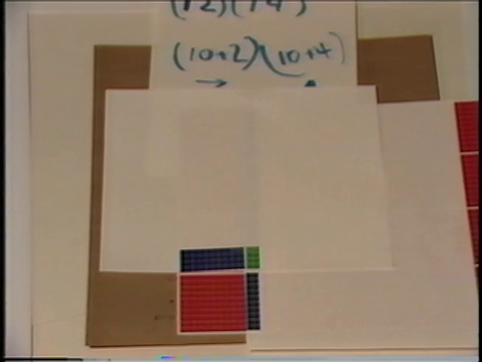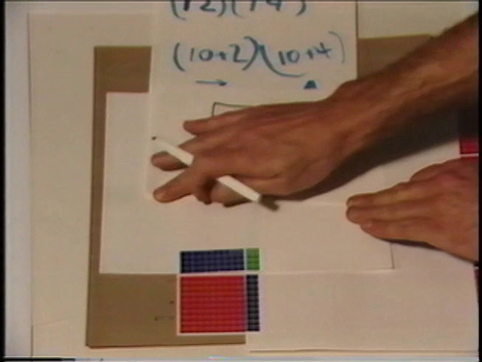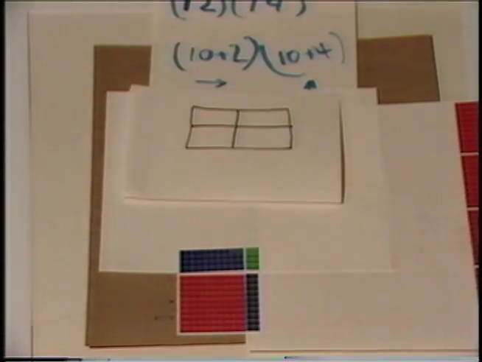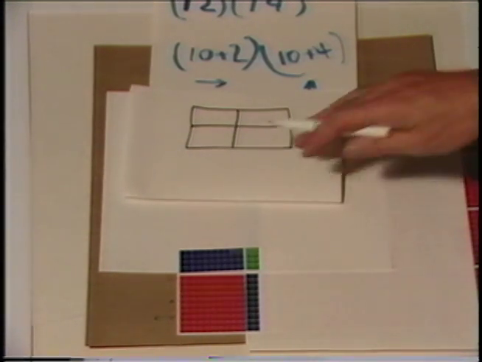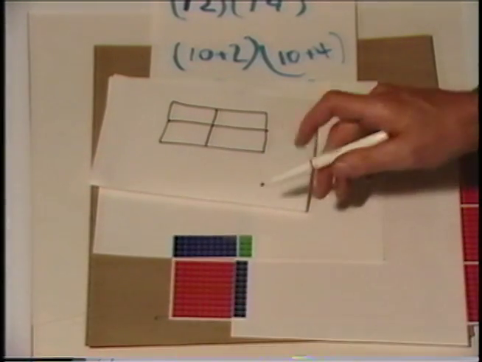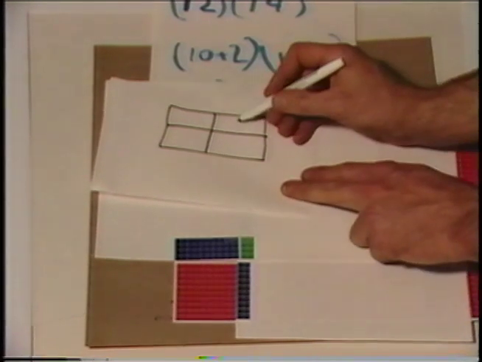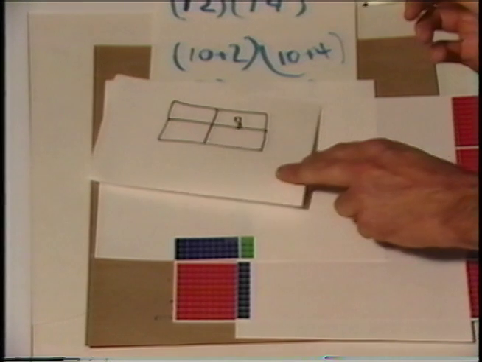Let's write down the amount in each one of those rectangles. There is the rectangle to the top and to the right. It contains 8 units.